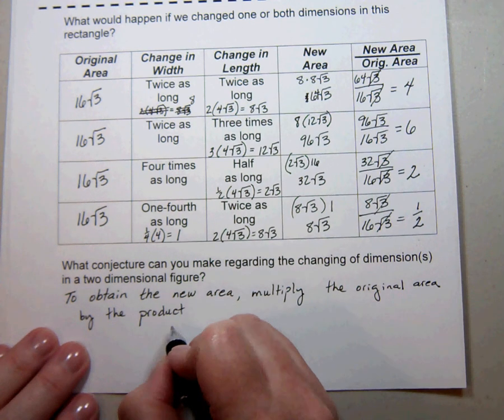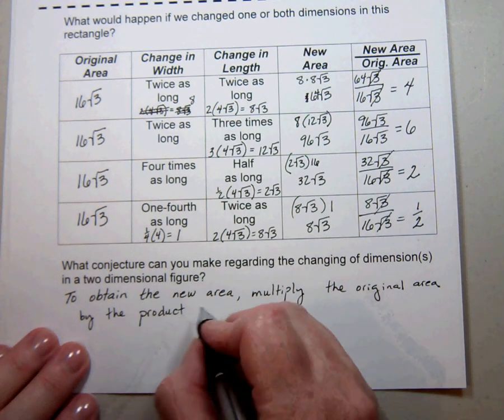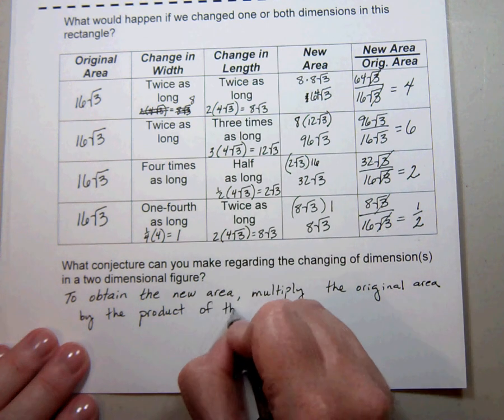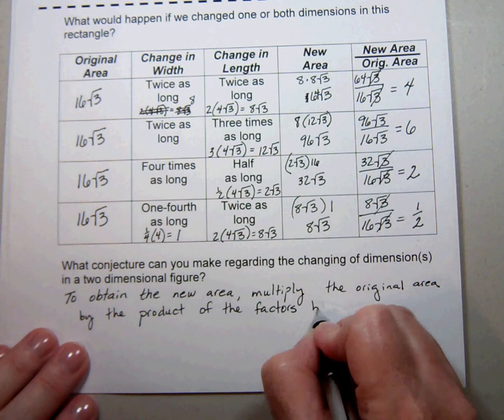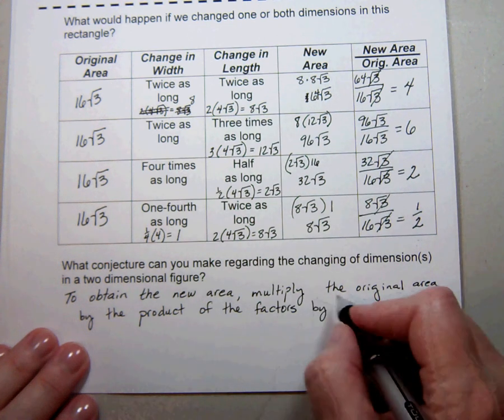Product means the answer to a multiplication problem of the factors. Those are the things you're multiplying, by which you are changing the dimensions.